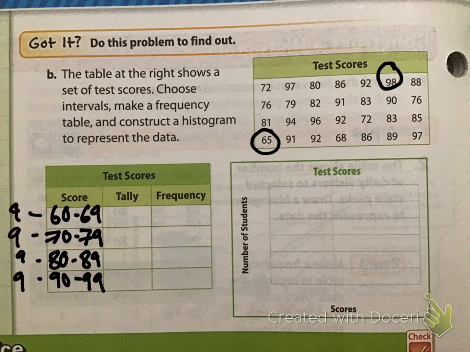Each of them has the same distance between them. Does that mean you had to choose those numbers? No. As long as you had the same distance between each of them, you could have had something completely different.